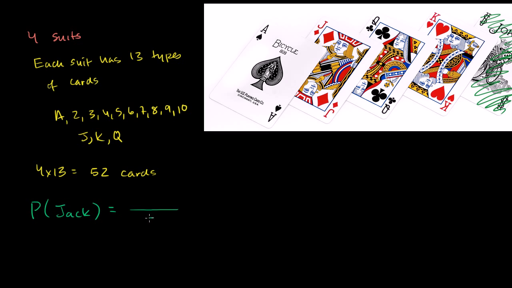So there's 52 possibilities for when I pick that card. And how many of those 52 possibilities are jacks? Well, you have the jack of spades, the jack of diamonds, the jack of clubs, and the jack of hearts. There's 4 jacks in that deck. So it is 4 over 52. These are both divisible by 4. 4 divided by 4 is 1. 52 divided by 4 is 13.